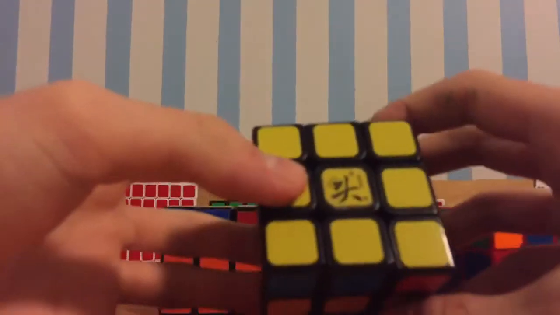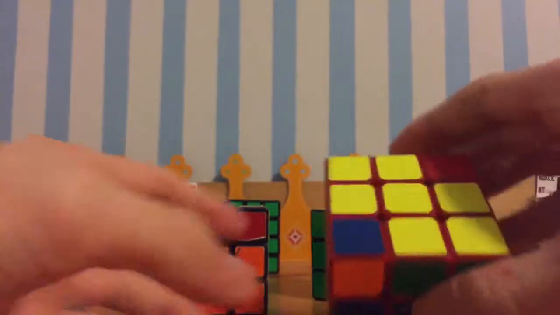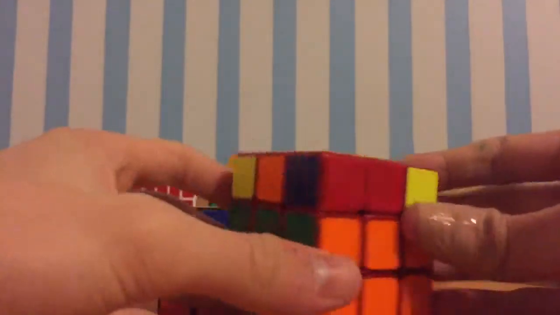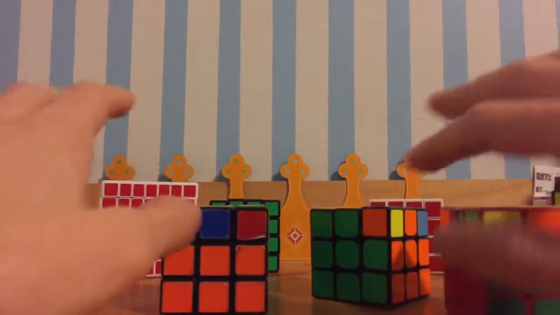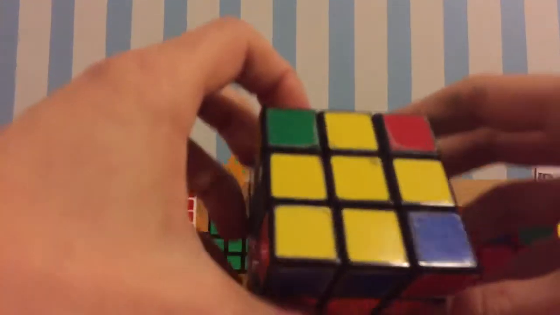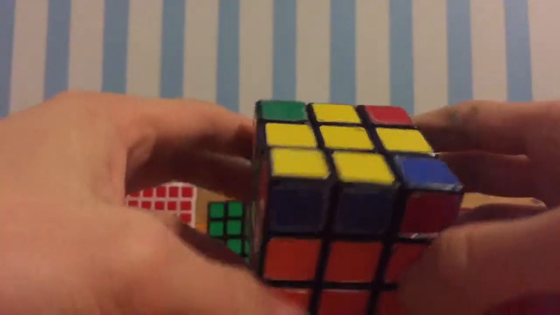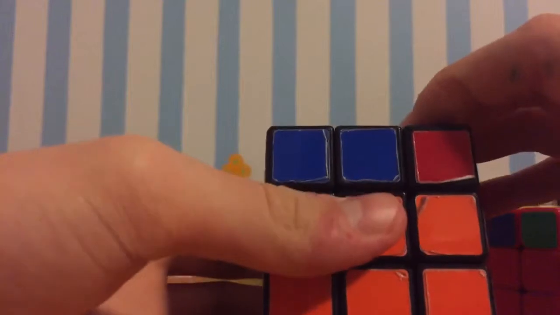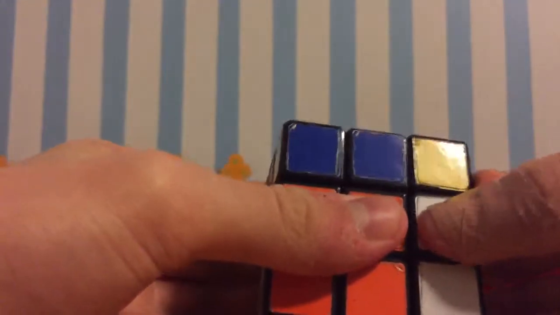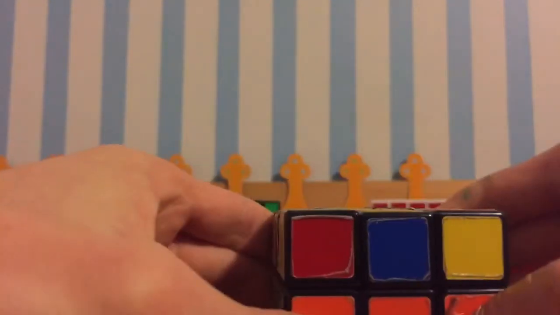In this next step, our goal is to get all the yellows on top. There are several cases for this where these corners need to be flipped, and they're all pretty simple. So let's get into this first case. It's called the anti-sune, and it looks like a fish. So we're going to do another algorithm. It's R, U, R prime, U, R, U2, R prime.